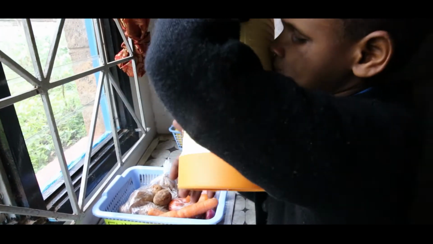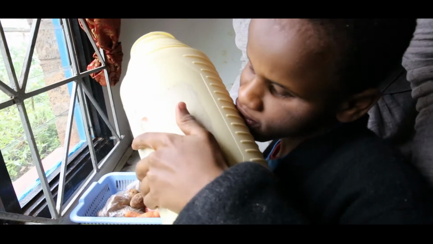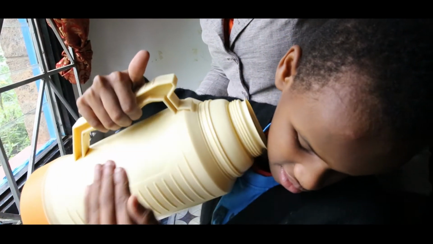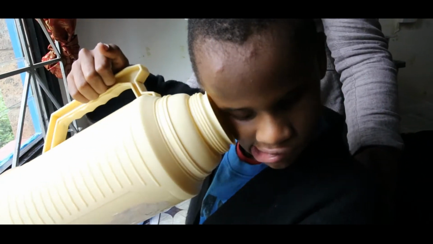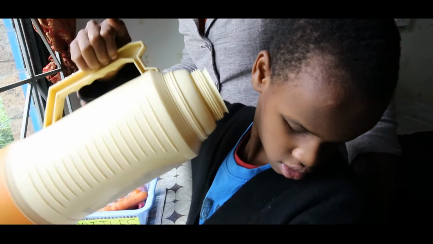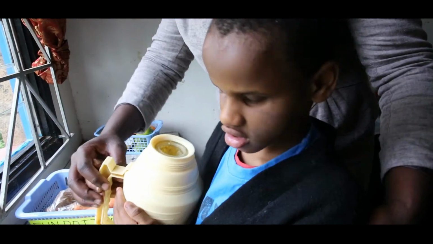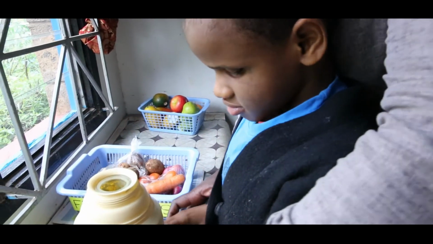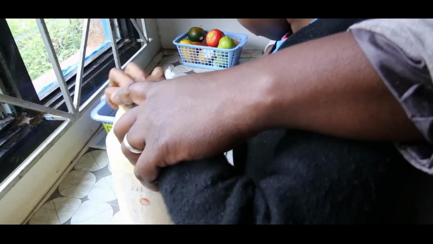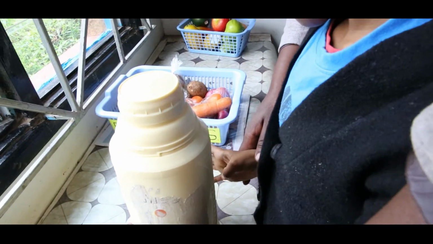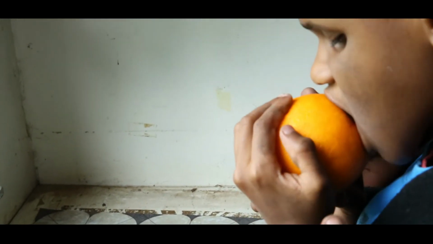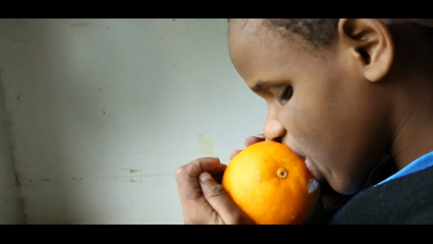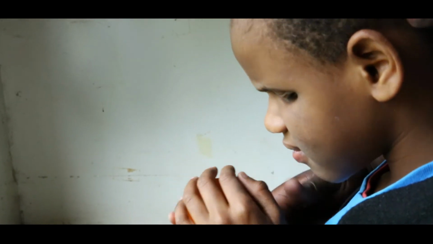That one is a thermos for tea. In the kitchen, we have a thermos. Good. Now return it there. Put the lid on. Good girl. Orange. Good girl.